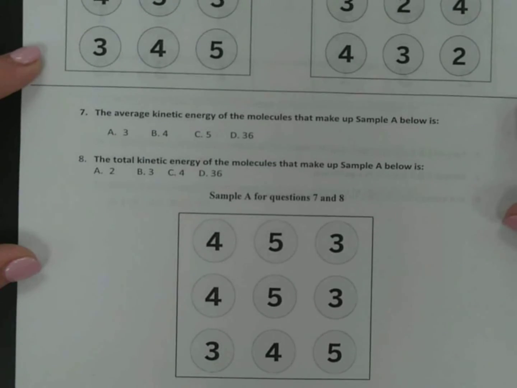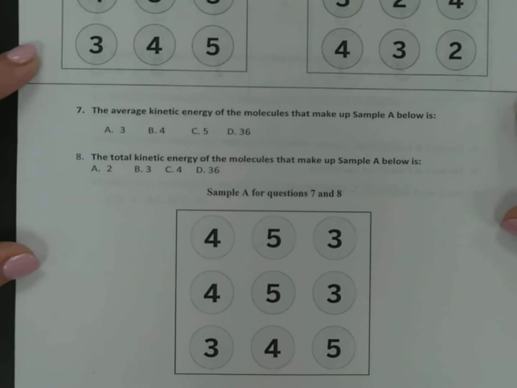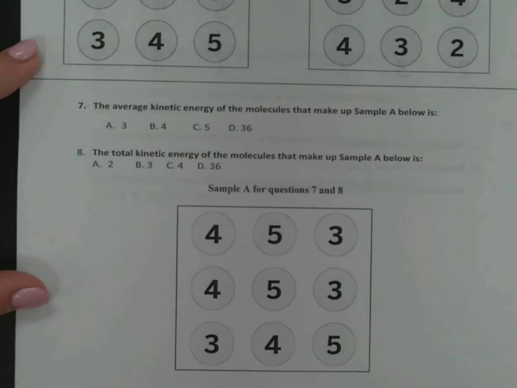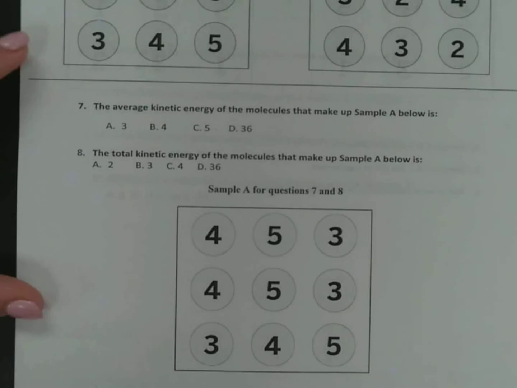Let's go on to number 7. The average kinetic energy of the molecules that make up sample A below. So let's look at this picture now. Is the average kinetic energy of that picture A30, B4, C5, D36? Number 8, what is the total kinetic energy of the molecules that make up sample A? Again, looking at the picture below. Is it A2, B3, C4, or D36? Let's go ahead and turn the page.